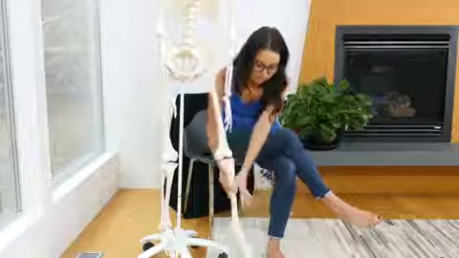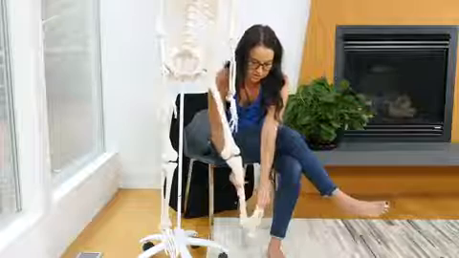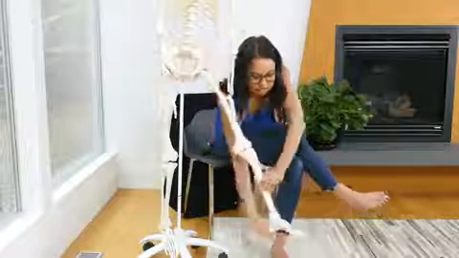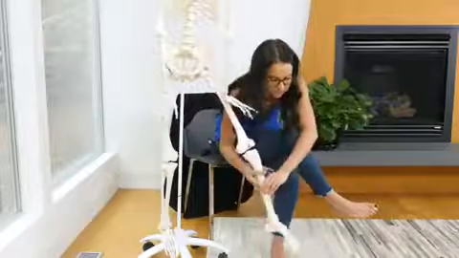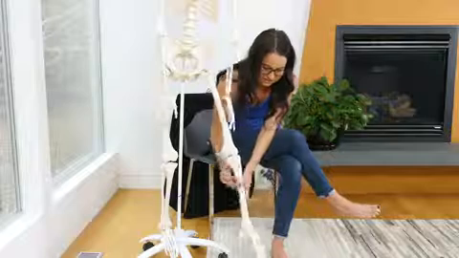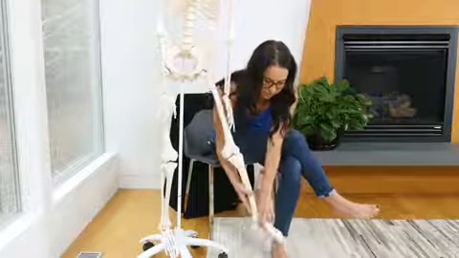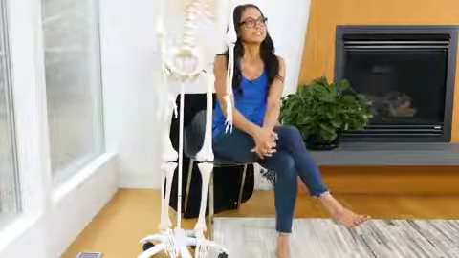Then the deeper muscles, the extensors in the front, drawing the toes and the foot back, and the flexors in the back, curling the toes and the foot the other way. And the tibialis anterior and posterior helping to support the arch. Great. Next, we'll look at the arm.